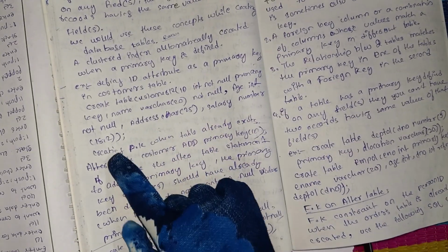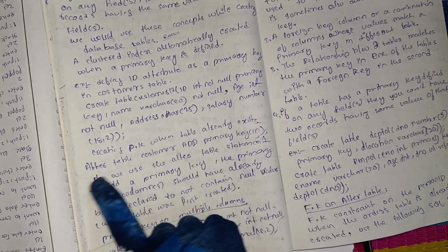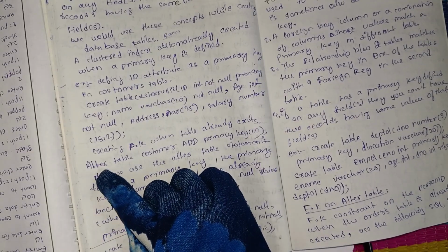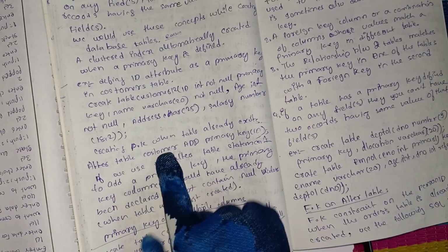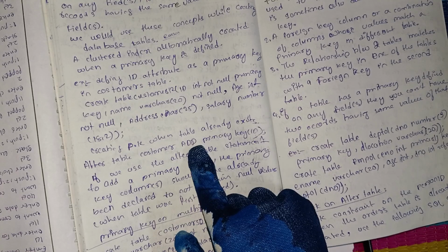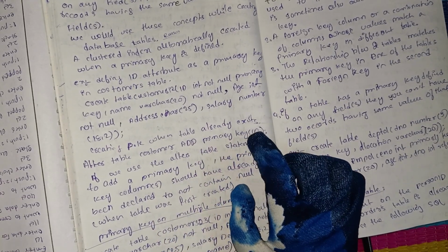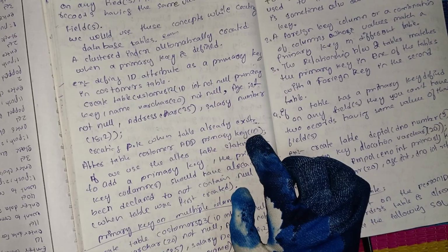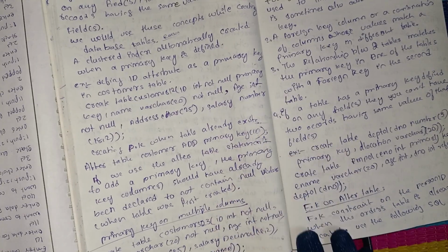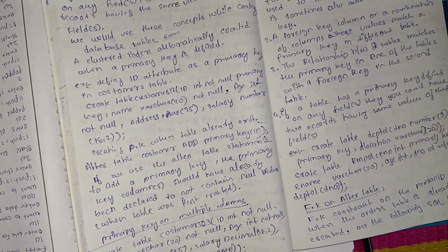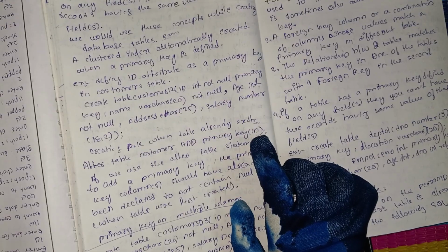And then creating a primary key when the table already exists. So using the alter command, alter table name is customer, add is a keyword, and primary key of id. So id is a column name. Okay, semicolon. Means we are applying primary key on the id column.